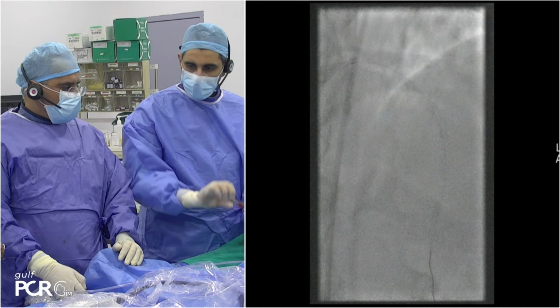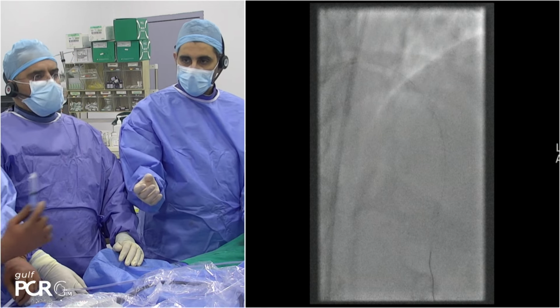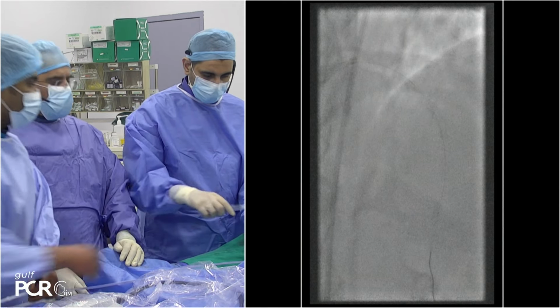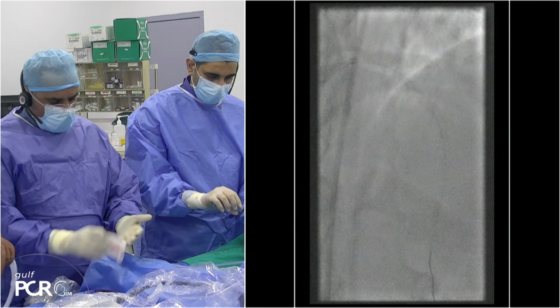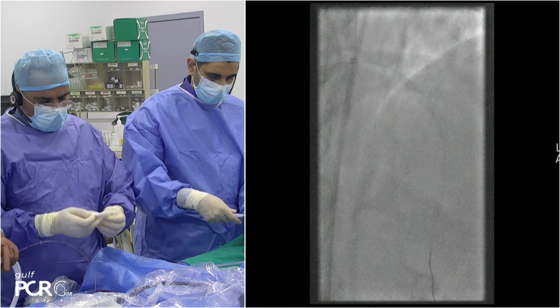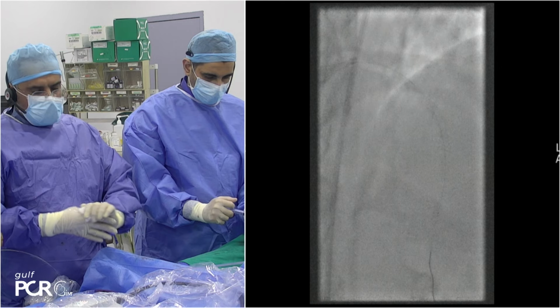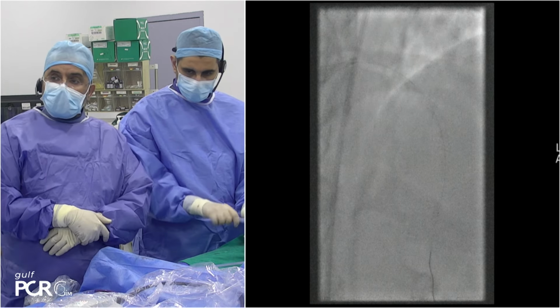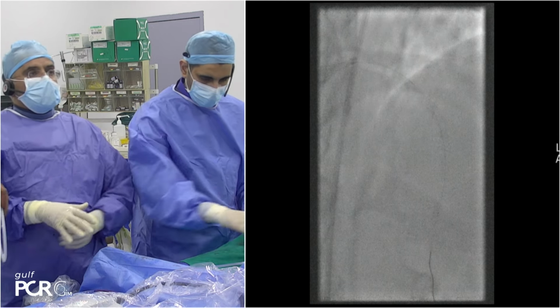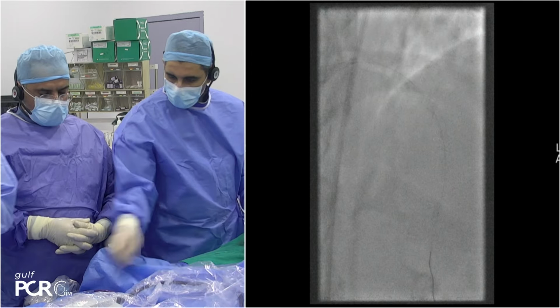I guess one of the immediate concerns that I will have with such a case is safety of the patient as soon as you're done with the procedure. Is he going to have some acute stent closure, edge dissection, or edge occlusion? That would be my immediate concern. And the second concern will be long-term result.